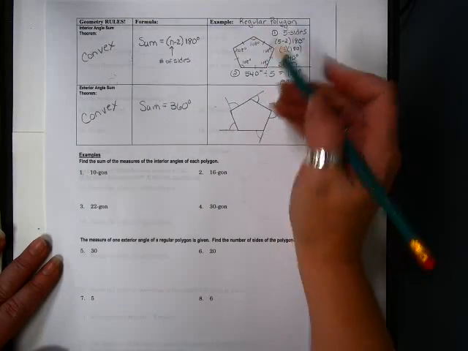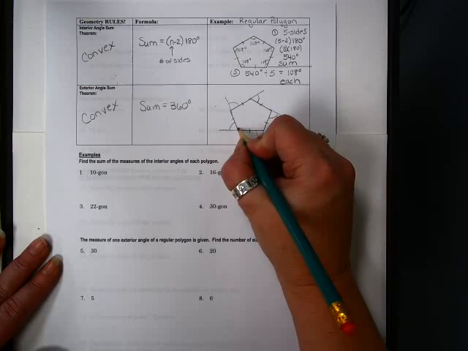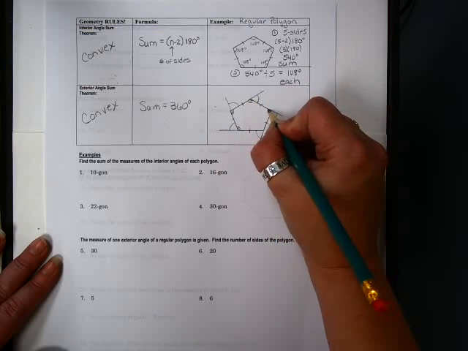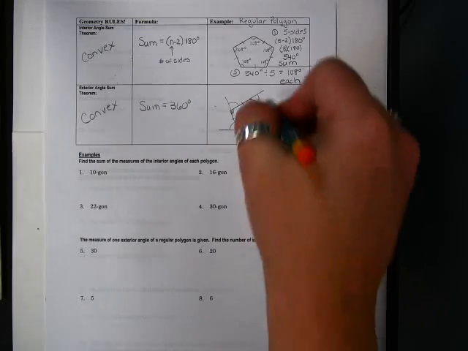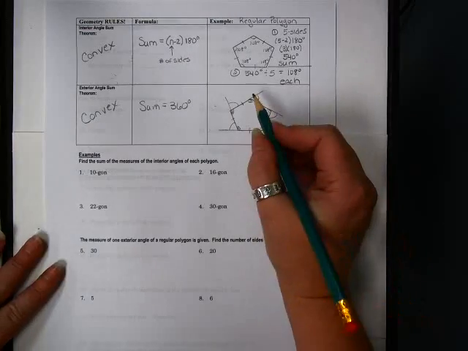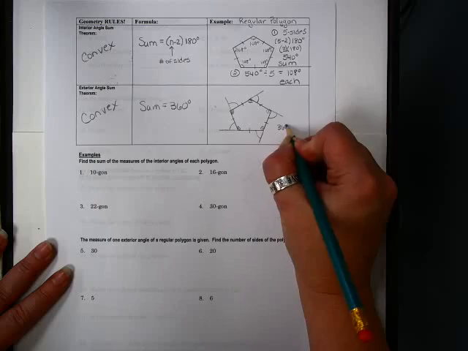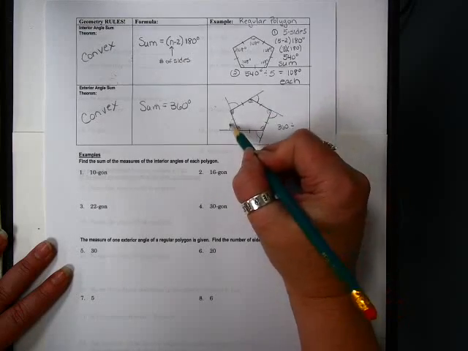Remember, this is a regular polygon, so all of these sides are the same, and all of these interior angles are congruent. Since we know that the sum of the outside is 360, if I want to know what one angle is worth, I would take 360 and divide it by however many I have. 1, 2, 3, 4, 5.